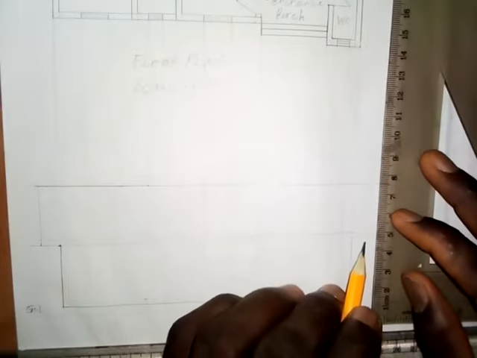All right, I'm going to reduce this a little bit, because if you look at the roof, the roofing sheet extends beyond the fascia board a little bit.